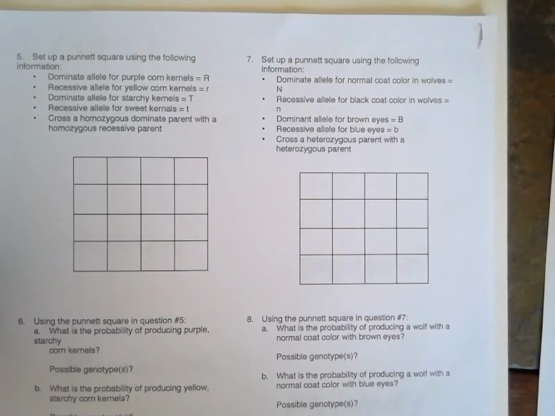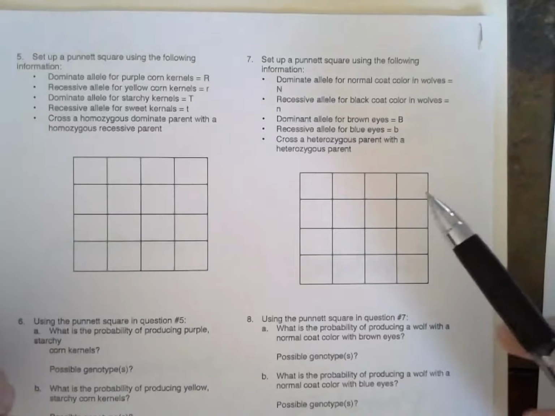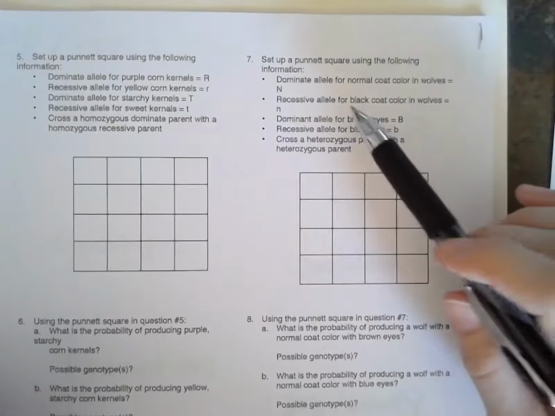Alright guys, we are going to be looking at number 7 on our dihybrid cross packets that I gave you yesterday. So I'm going to walk through this process with you just as a little refresher on what we did yesterday. So for number 7, just go through here real quickly.